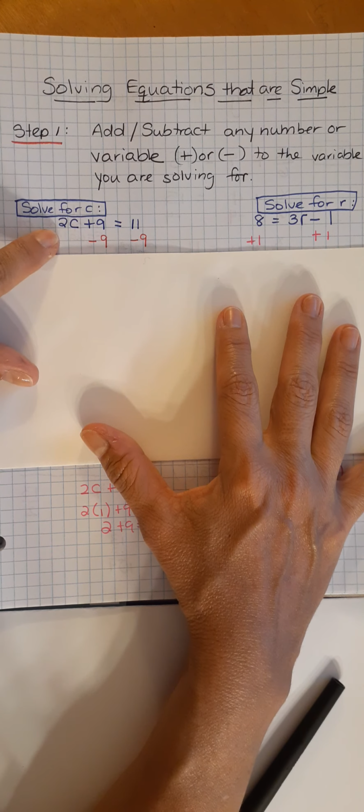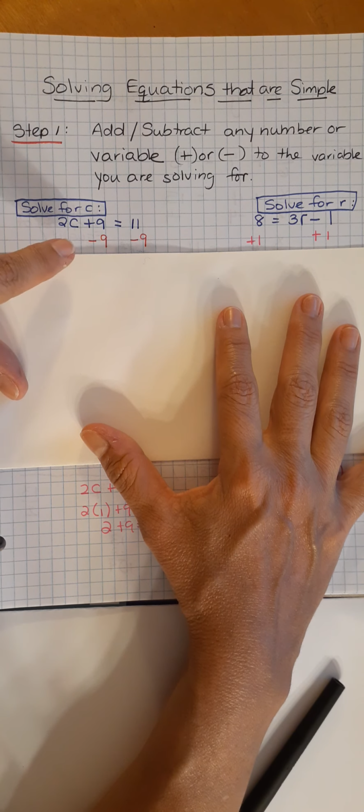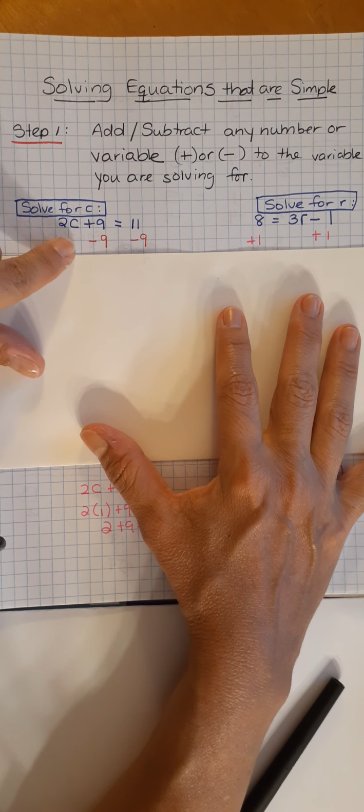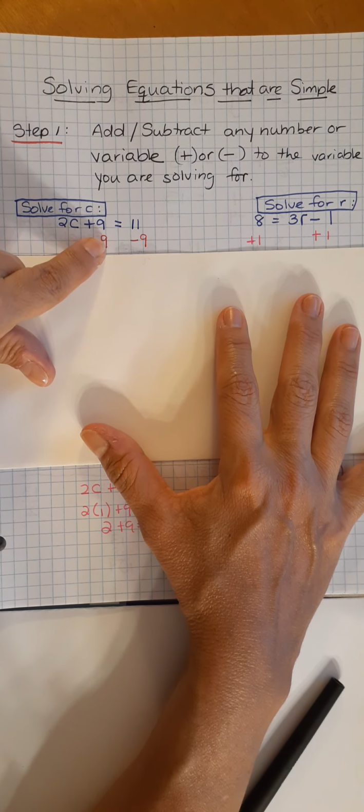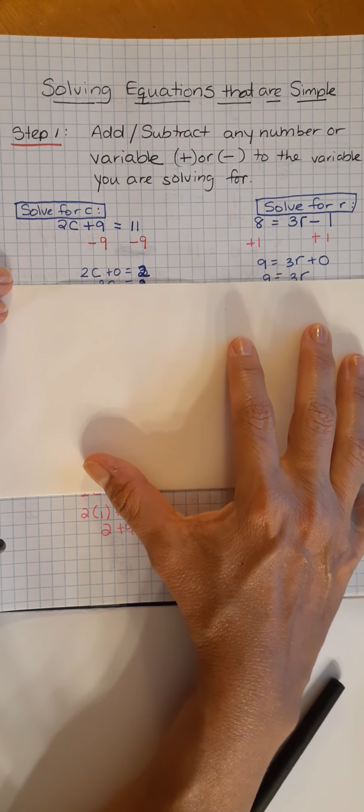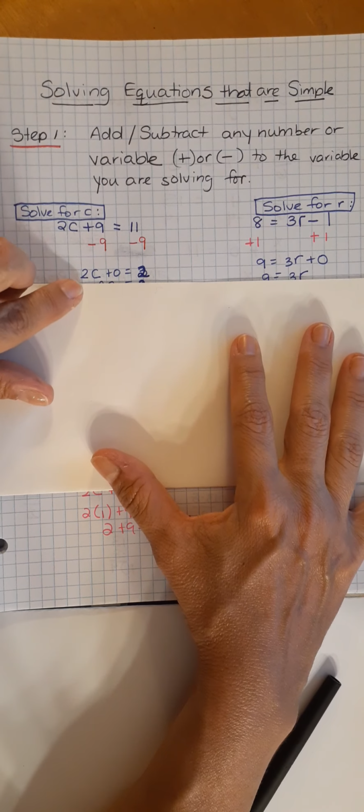Now, what's the result of this? 2c is not affected because you're subtracting 9. It's a number. Numbers go with numbers. Variables go with variables, the same variable. So you end up with 2c plus 9 take away 9, 0, equals 11 take away 9, which is 2. And here's what you see. See? 2c plus 0. On this side, this is minus 1. So what's added or subtracted to the r? Minus 1. The opposite of minus 1 is adding 1 to both sides. And I do it in a different color so it'll stand out more.